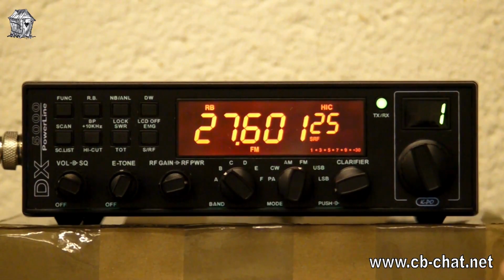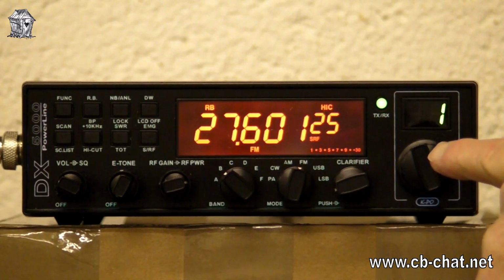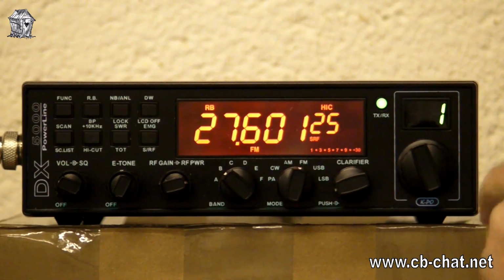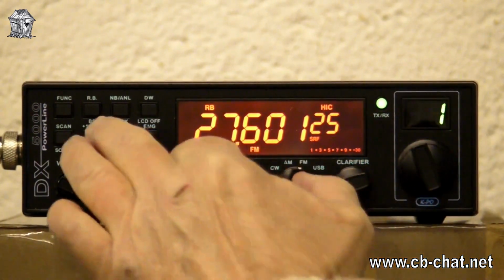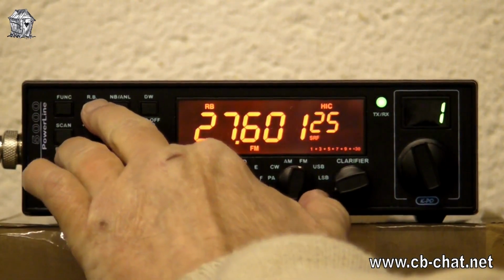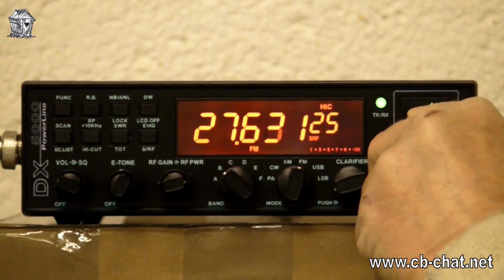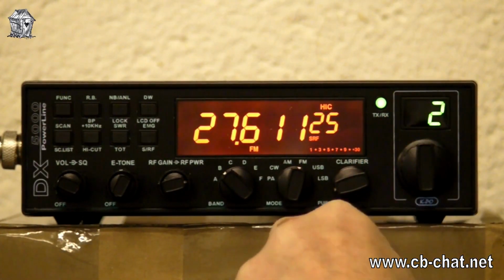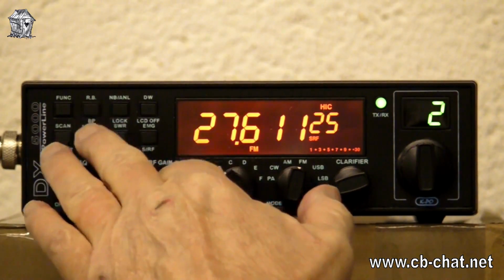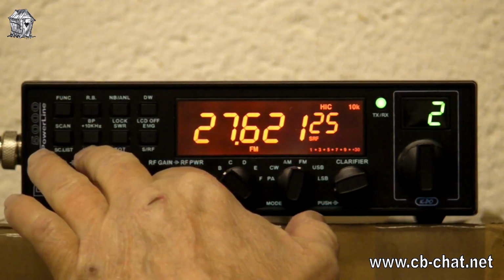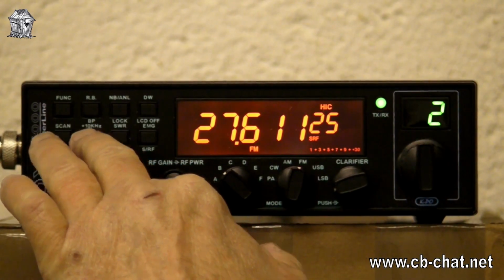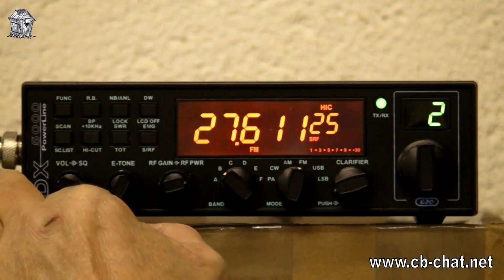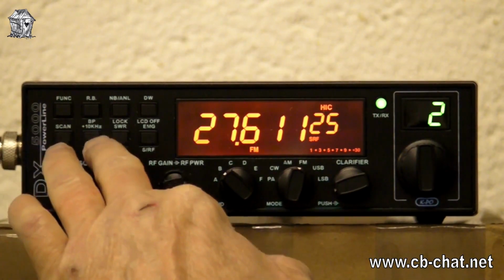Now we should switch off and put the clarifier back in the central position, and we're happy. And you see, Roger beep is now working on all channels. If we switch it off there, now Roger beep is off on all channels. Same with the high cut, which is a lot more sensible. What's that? HIC? I don't know what that is. I should think that's high cut.